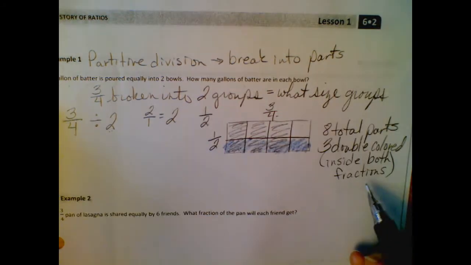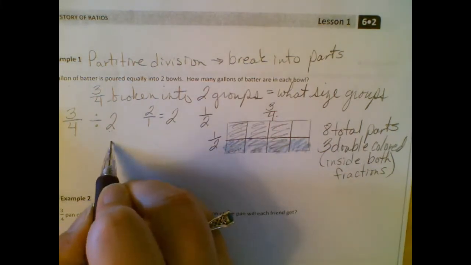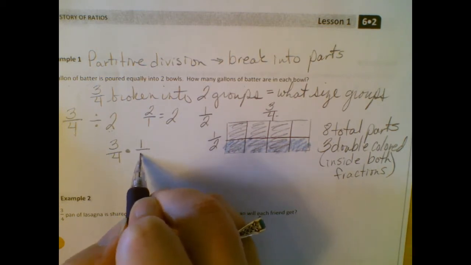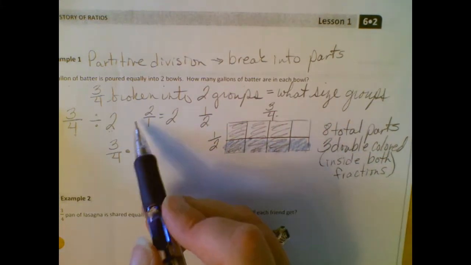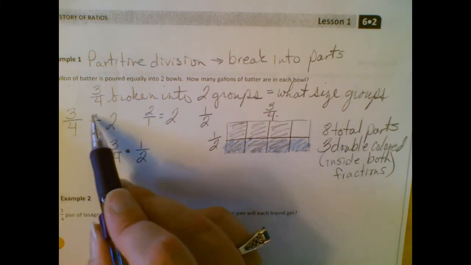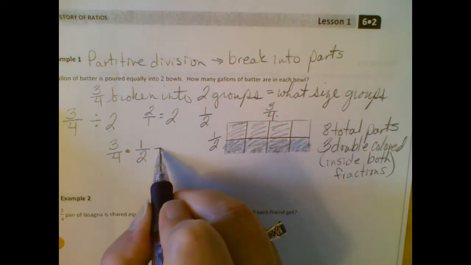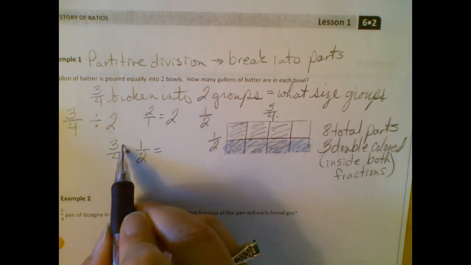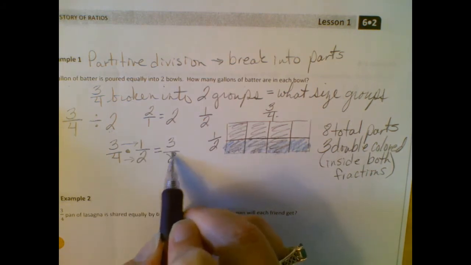Now we made the 2 into a fraction. So, therefore, what we did was we took 3/4 groups of 1/2, because we multiplied them together, because division is broken into 2 groups. We said, when I break something into 2 groups, I have 1/2. So when I multiply fractions, I need to multiply straight across. 3 times 1 is 3. 2 times 4 is 8.